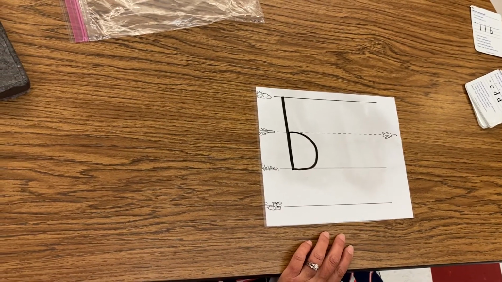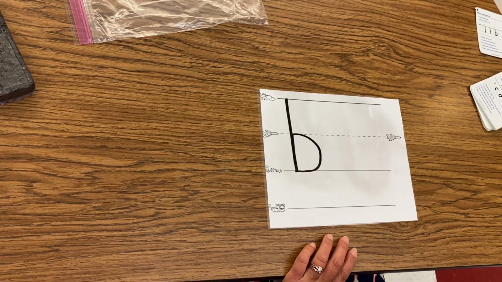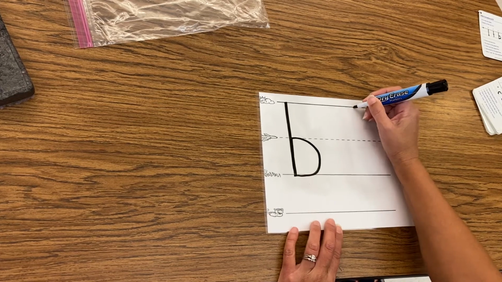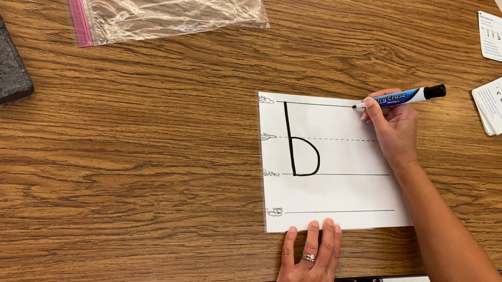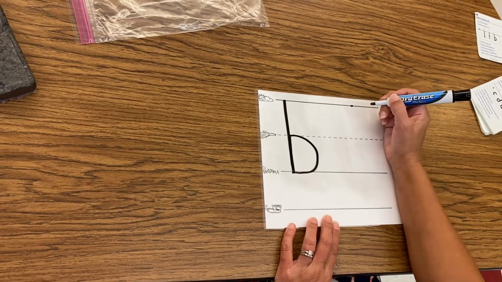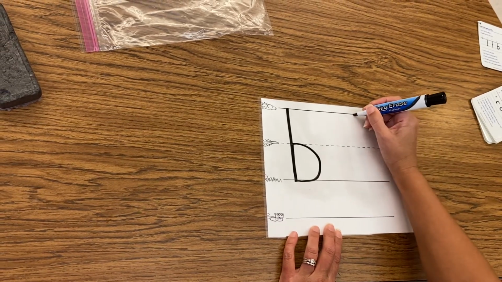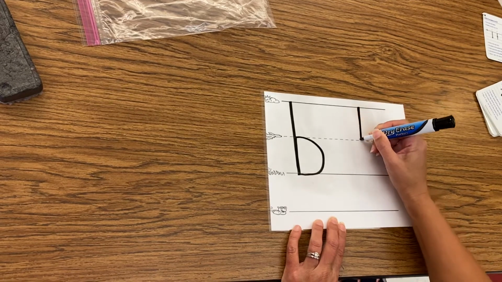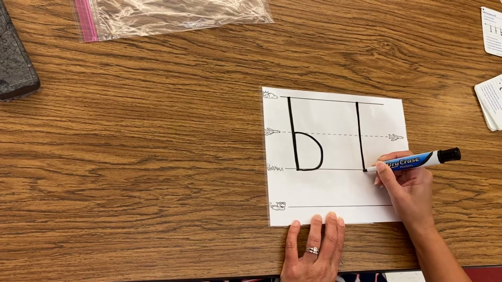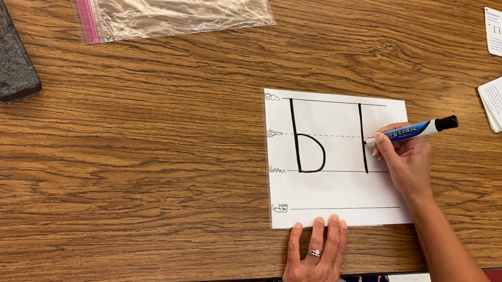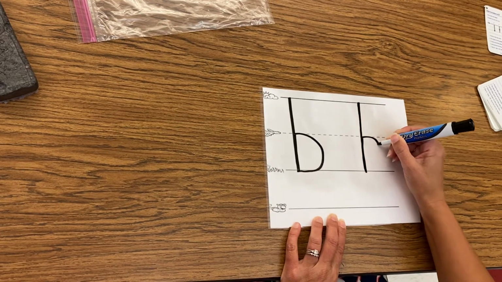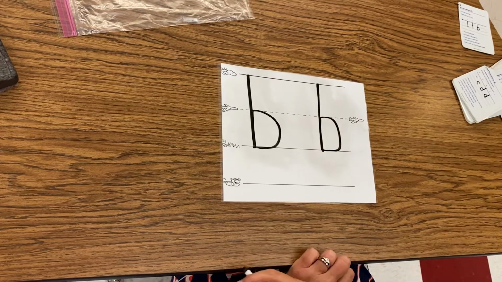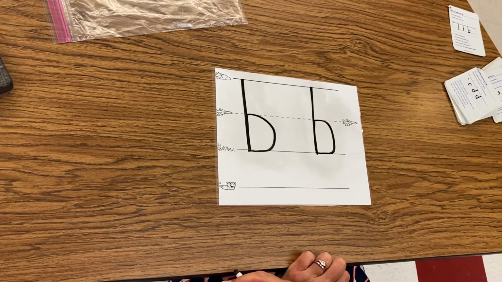Good. Let's make another one. And this time, instead of repeating after me, let's try to say the directions together as we make it, okay? So point to the plane line. Oh, I'm sorry, I said that wrong. Point to the skyline. Go down to the grass line. Trace back up to the plane line. Go around to the grass line. B, bat, B. Take a look at your B's.